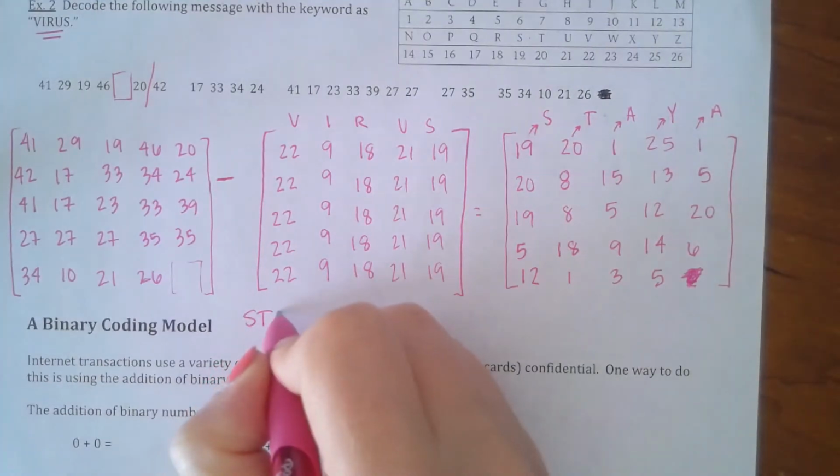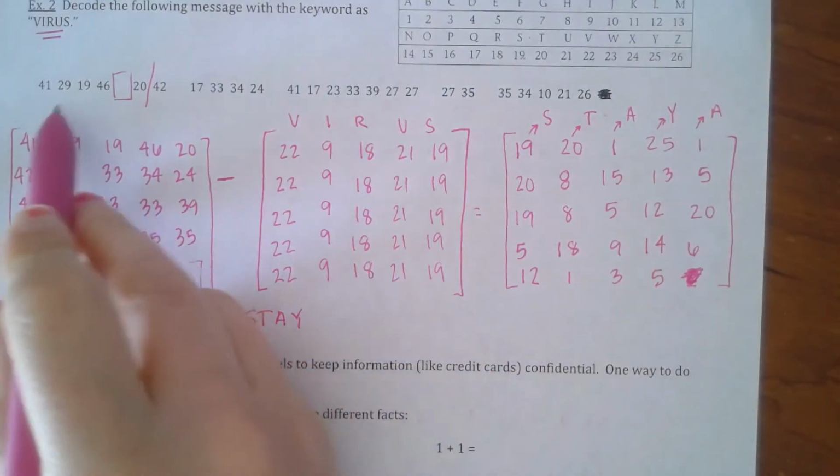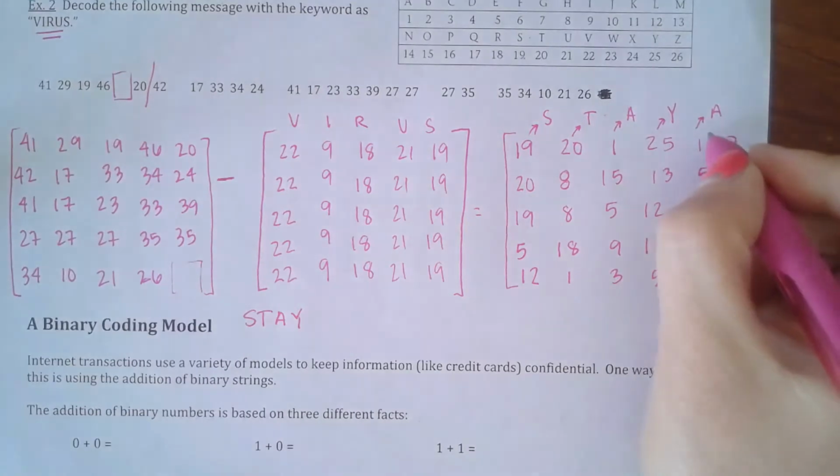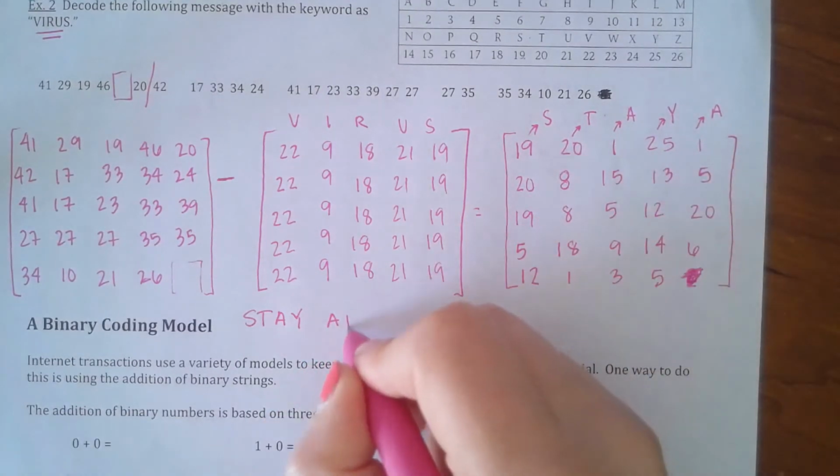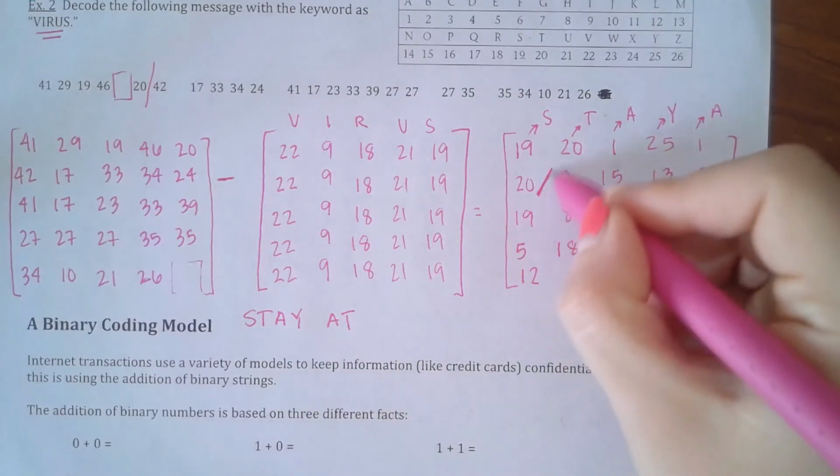So our first word, which was 4 letters, so we saw that up here, is stay. So our next word is A, T, because 20 is representing T. So that's like our second word.